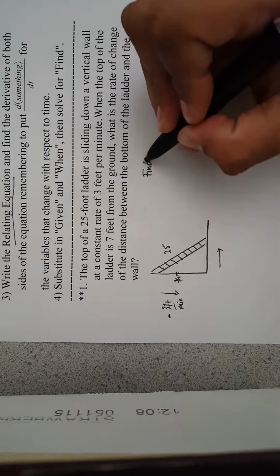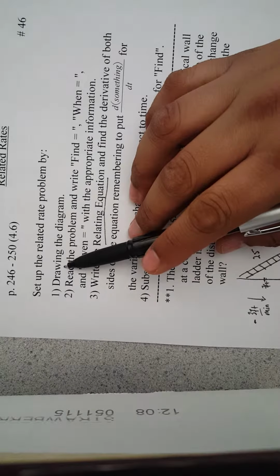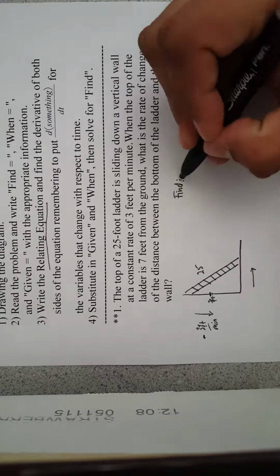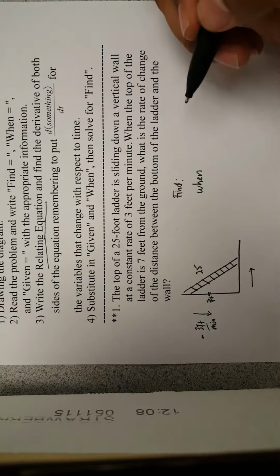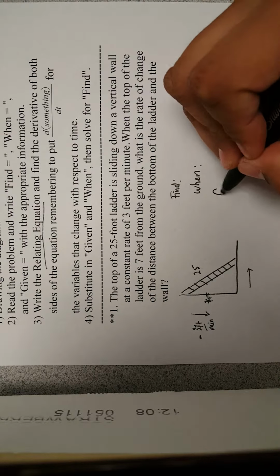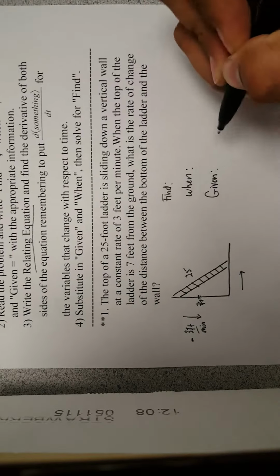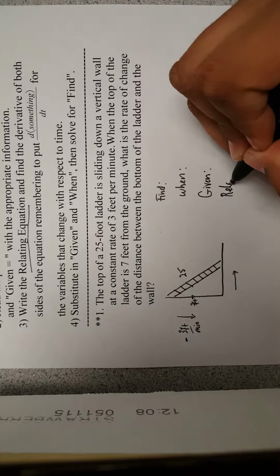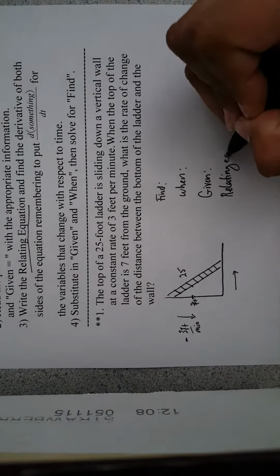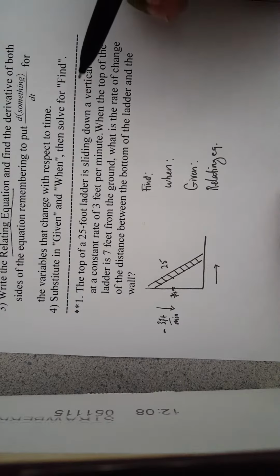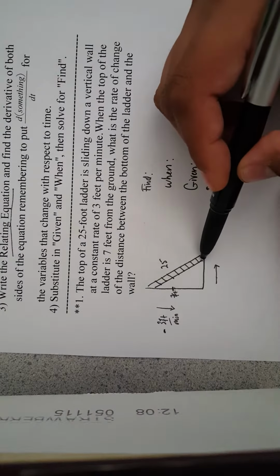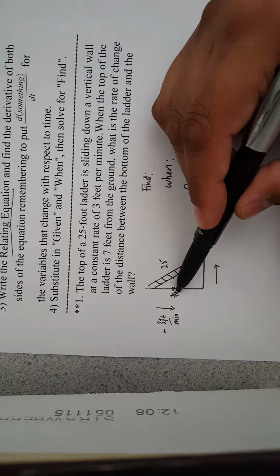All right. So now we figure out our find. We just did our first step, we drew the diagram. We're going to do the find, we're going to do the when, and then we're going to figure out the given. We're also going to figure out a relating equation in a minute. So the find: what are we trying to find? We're trying to find the rate at which this is moving exactly when this is 7 feet.